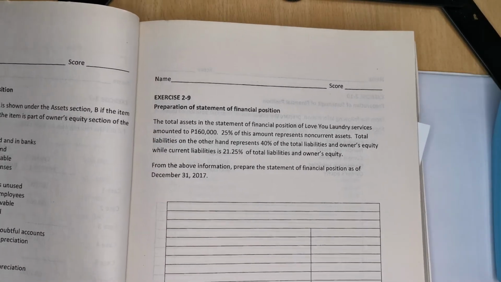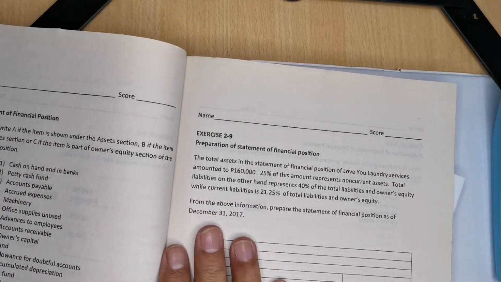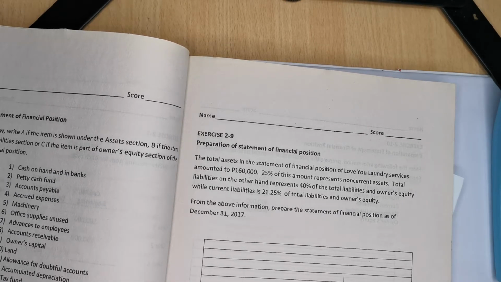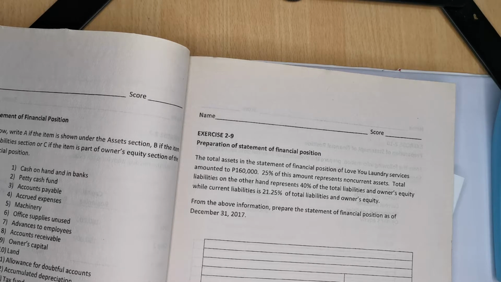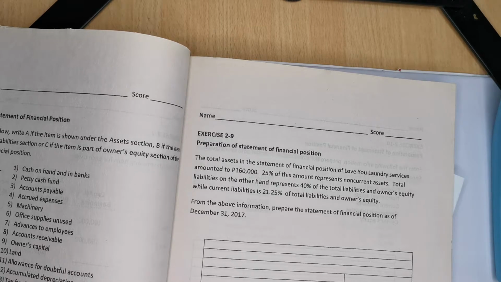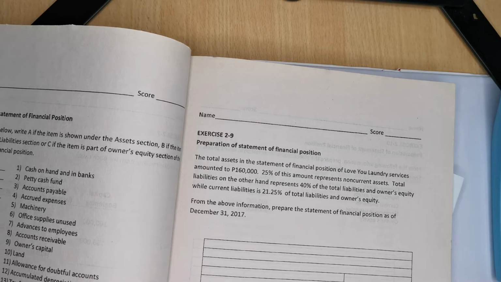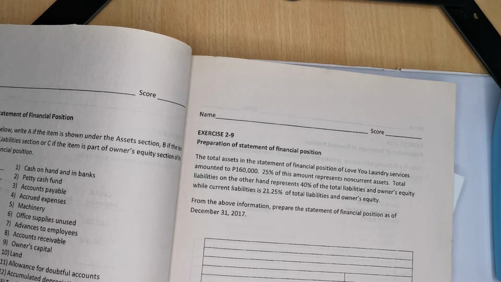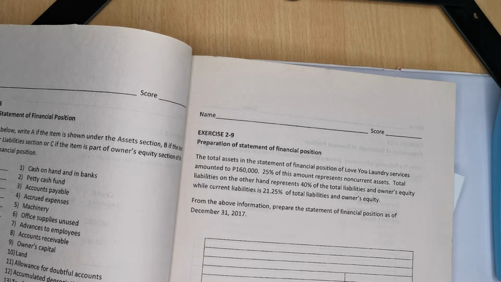Okay, I'd like you to work on this problem. So here, it says total assets in the statement of financial position of LoveU Laundry Services amounted to 260,000. 25% of this amount represents non-current assets. Total liabilities, on the other hand, represents 40% of the total liabilities and owner's equity. Okay? Well, current liabilities is 21.25% of the total liabilities and owner's equity. So, prepare the statement of financial position.